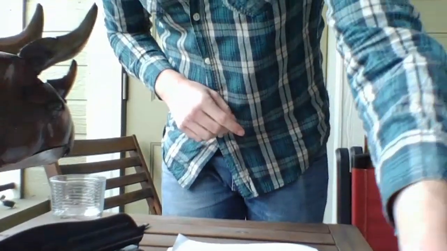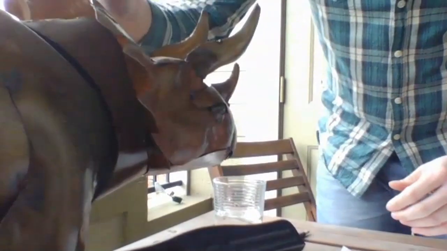And by the way, yes, there is a Triceratops on my desk here. So if you look, his name is Trevor. He's awesome. Got him at a flea market forever ago, and he's pretty much the dude.